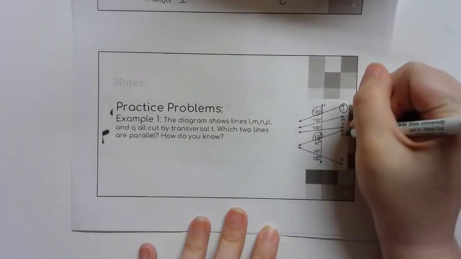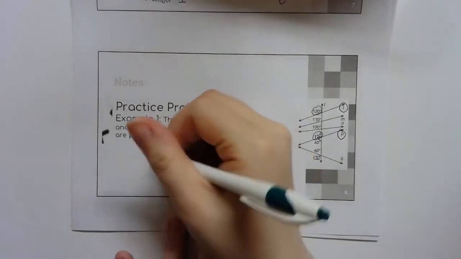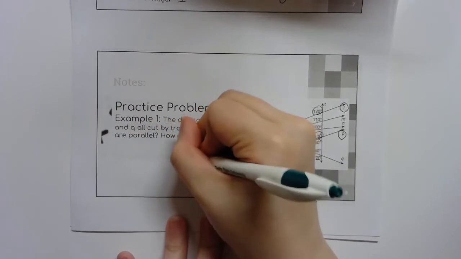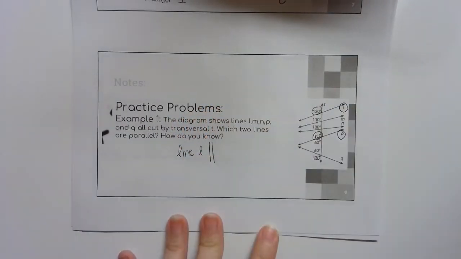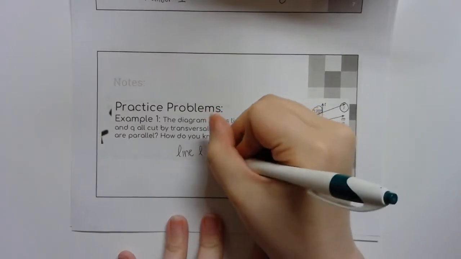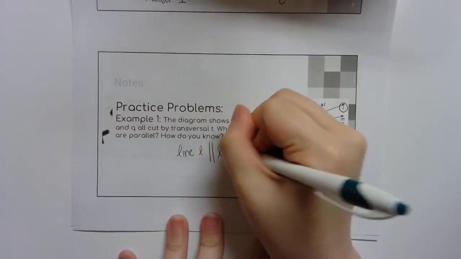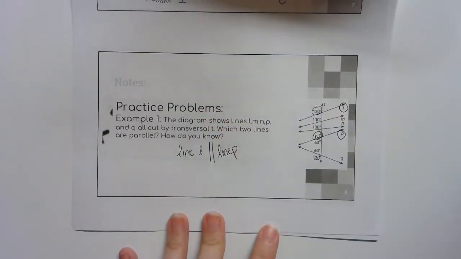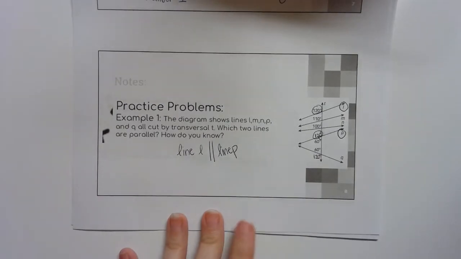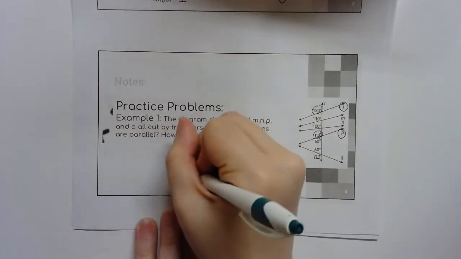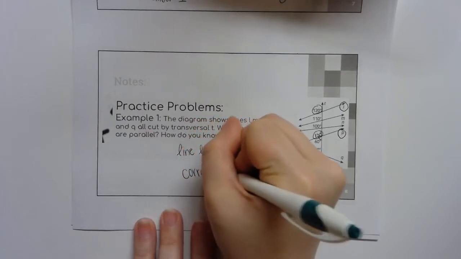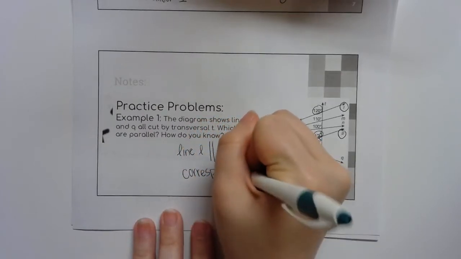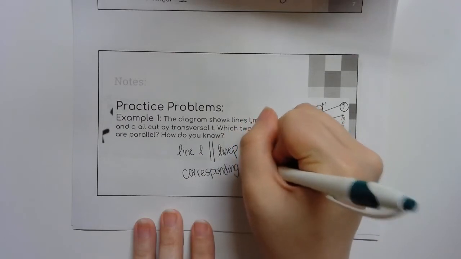So line L is parallel to line P. We could write that as line L is parallel, those symbols mean parallel, to line P. Okay? And we know because corresponding angles are congruent.